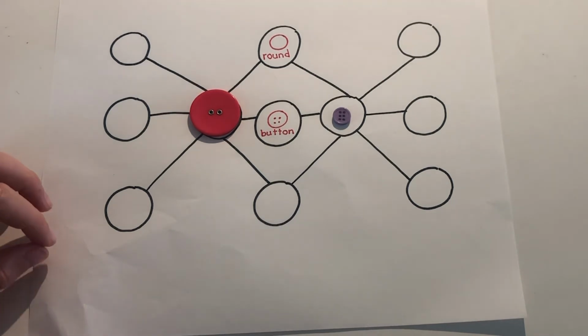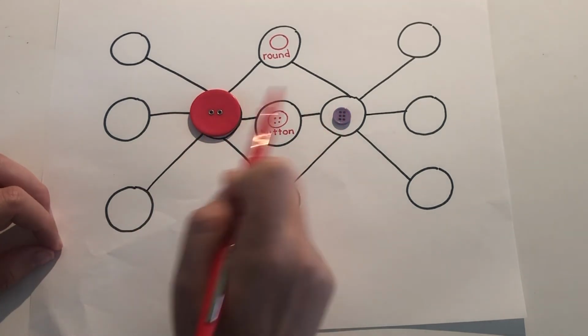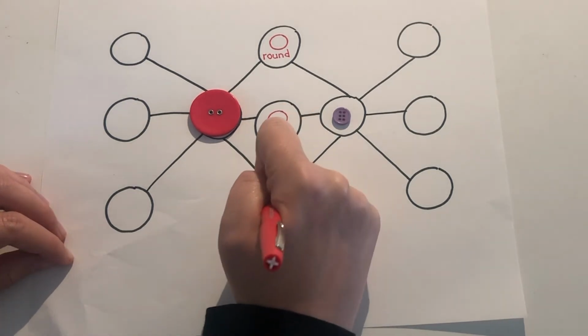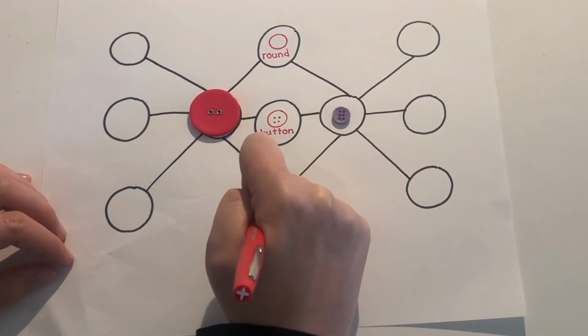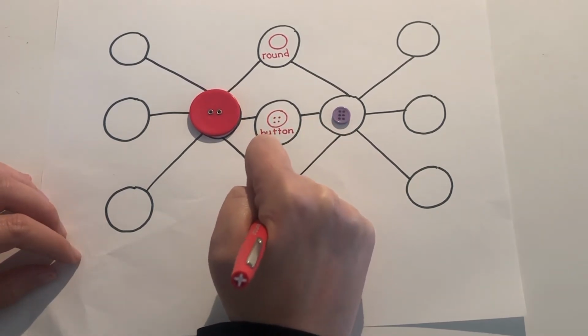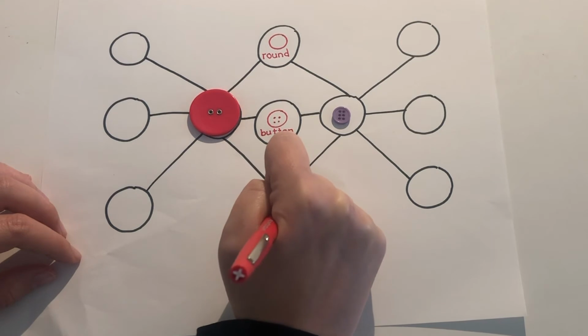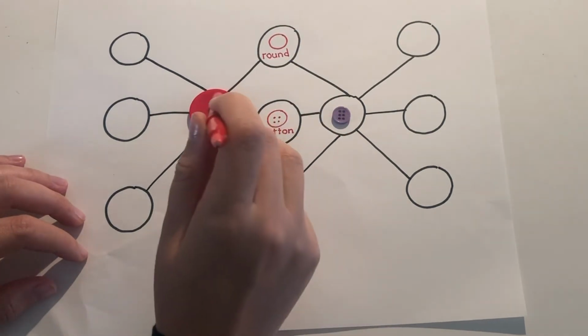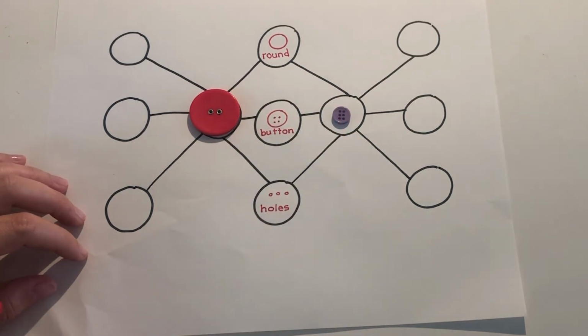I also notice that both of my buttons have holes in the middle. I'm going to draw some little circles to represent holes, and I'm going to write the word holes. These are 3 similarities between the buttons.